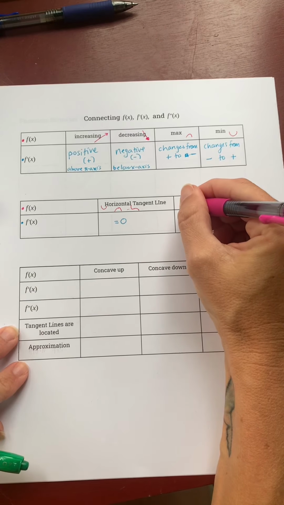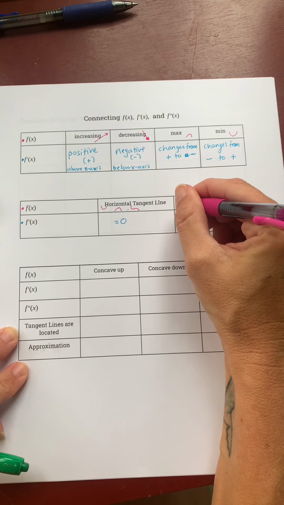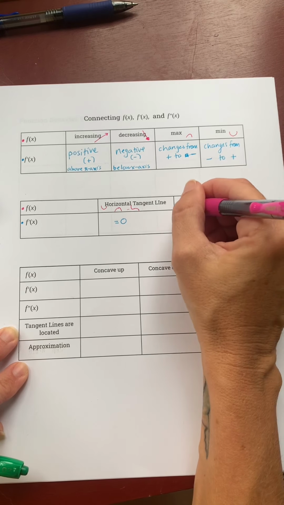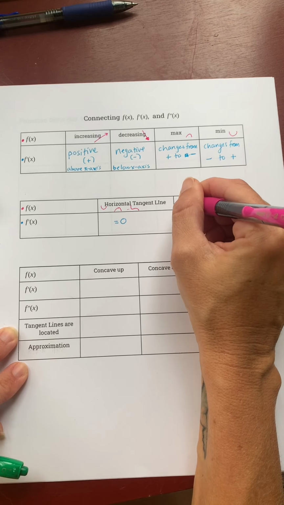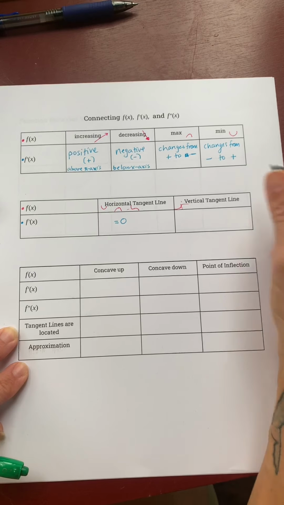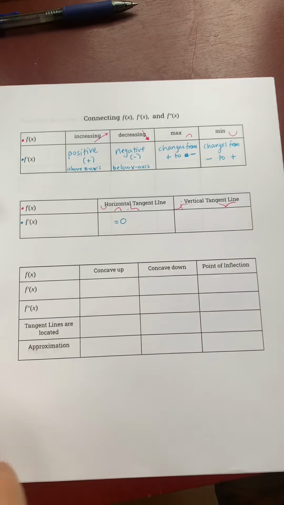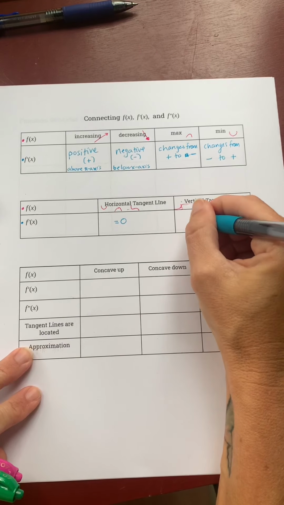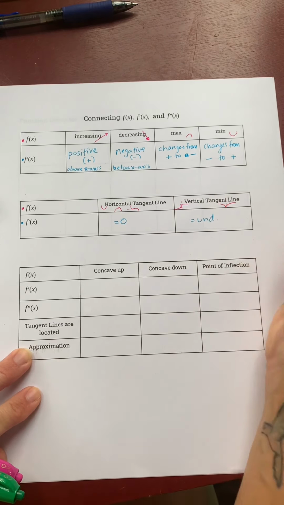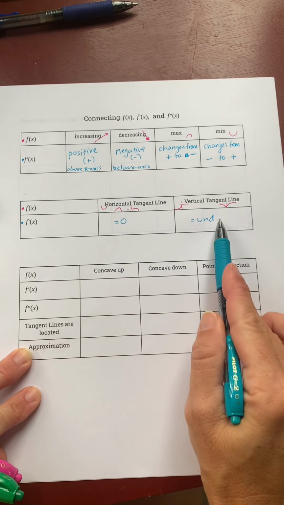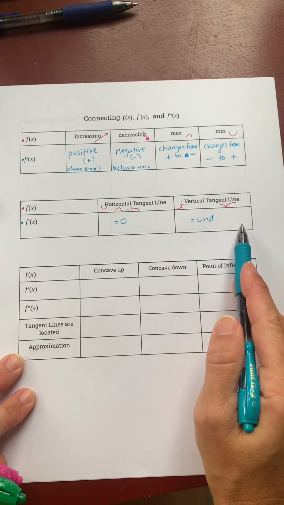Whereas if f of x has a vertical tangent line, so that can look something like this. I can't draw it. Oh my gosh. Here we go. Okay, here we go. Like that. Okay, vertical tangent line there. Or even where we have a cusp, we can have a vertical tangent line here. Well, what's happening there is my derivative is undefined. So if I had a fraction, the top of the fraction would be 0 in this case, and the bottom of the fraction would be 0 in this case.